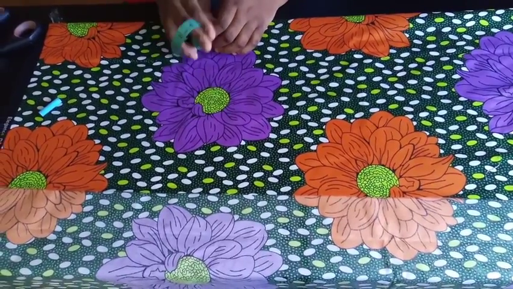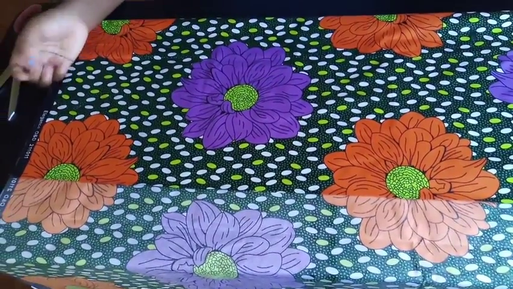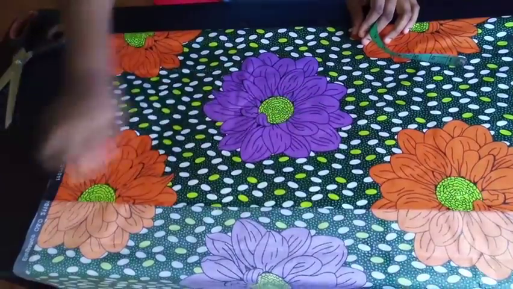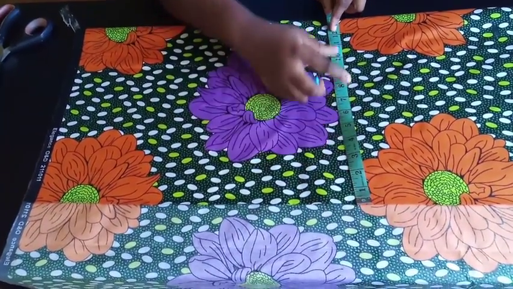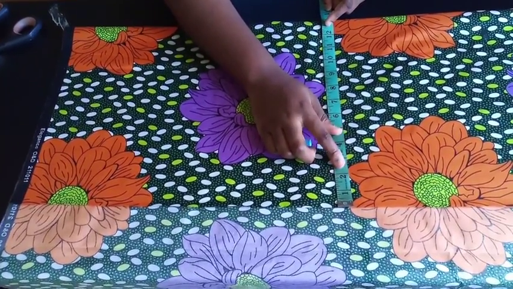Today I'm going to be showing you guys how to make this one shoulder dress. So I'm going to start with the front panel. The first thing you're going to do is fold your fabric into two, and then go ahead and check the width and make sure that it's the widest part of your body divided by 4. That is what you will have here.